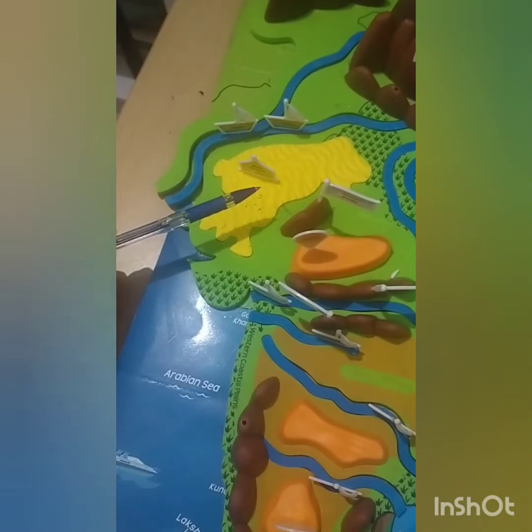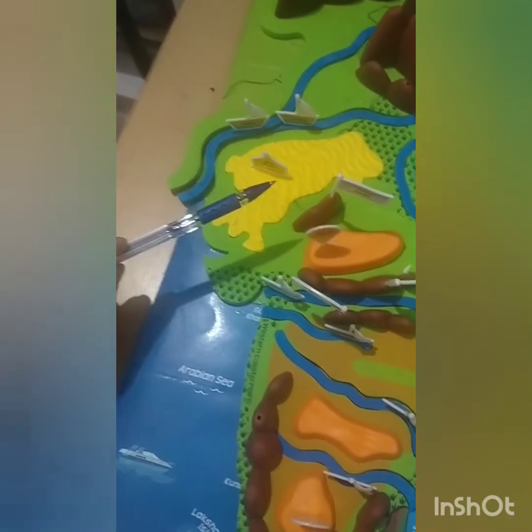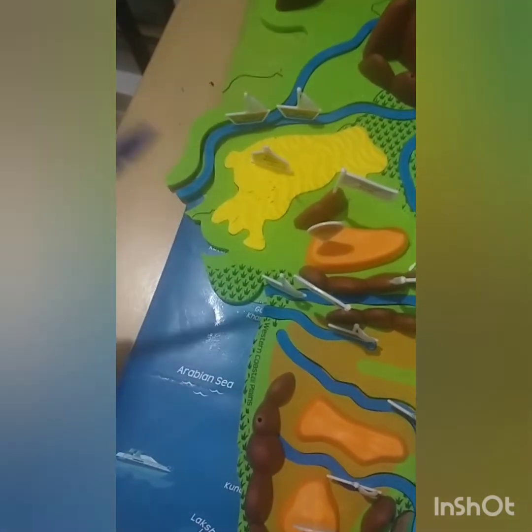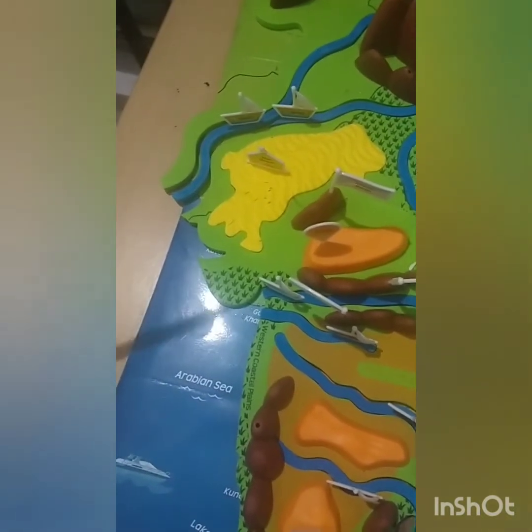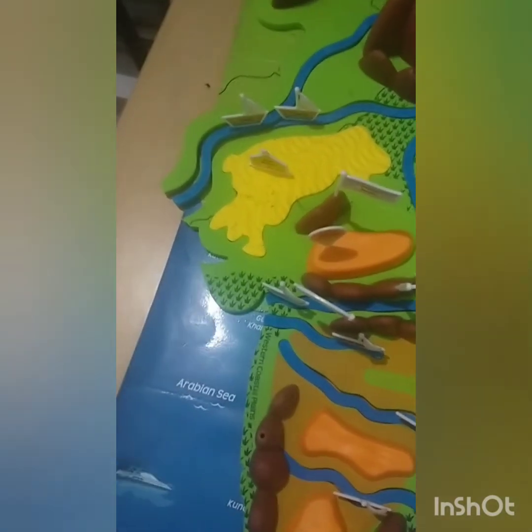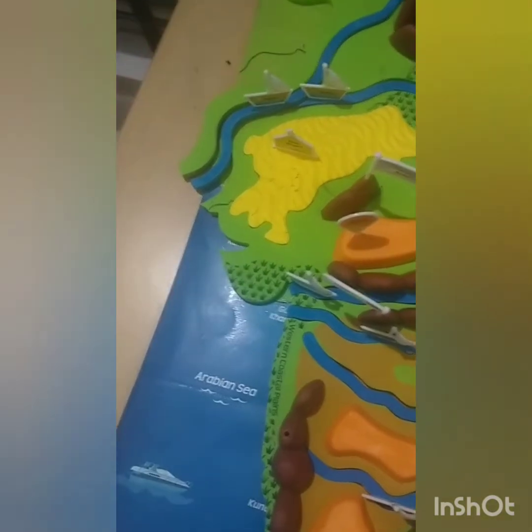It occupies a large area of Rajasthan. This area receives very little rainfall and hence summers are very hot and winters are very cold and harsh.